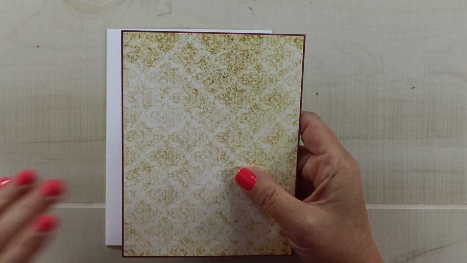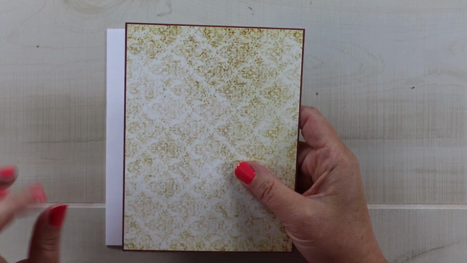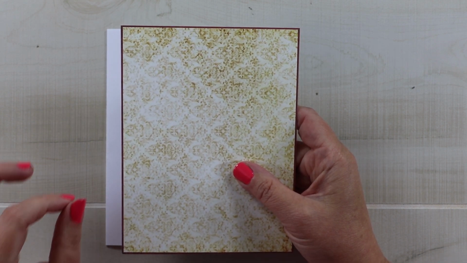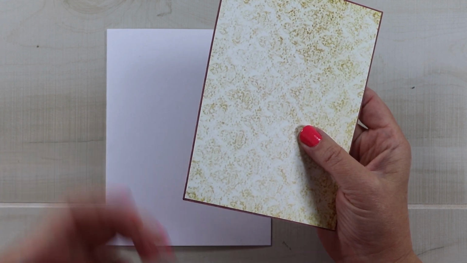And then I am also mentioning that I'm using a cardstock border here. As designed, the Printable does not need a cardstock border to fit the 5 by 6.5 inch standard size card.